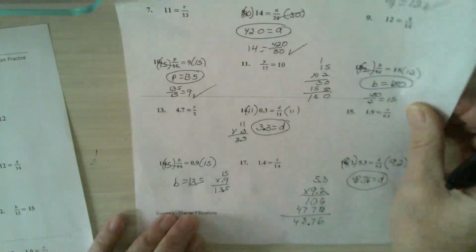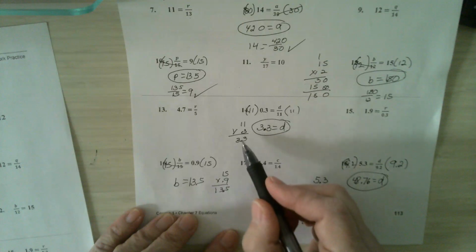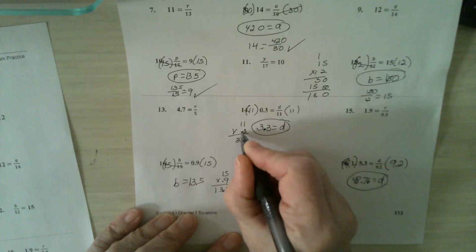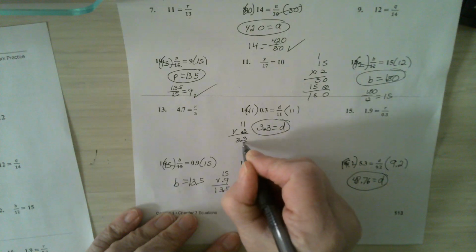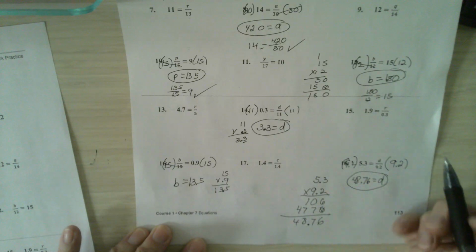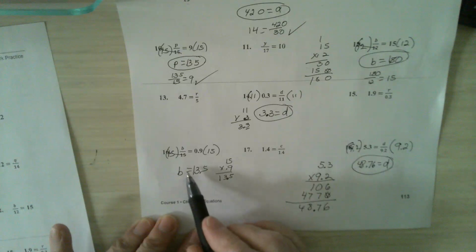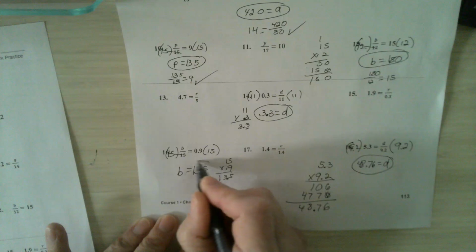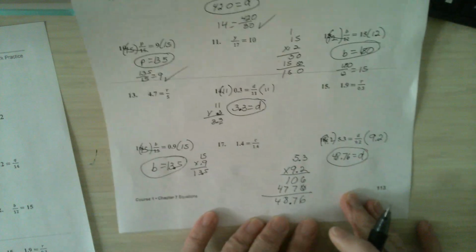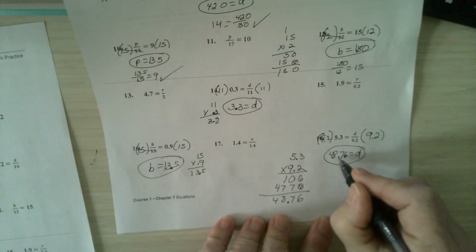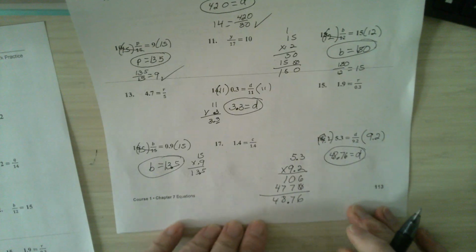Then we have multiplying by decimals, 11 times 0.3. Don't forget how many numbers are behind the decimal point in the problem, 1, and you get 3.3 equals D. In number 16, multiply both sides by 15, you'll get 13.5 equals B. And number 18, multiply both sides by 9.2, you'll get 48.76 equals D.